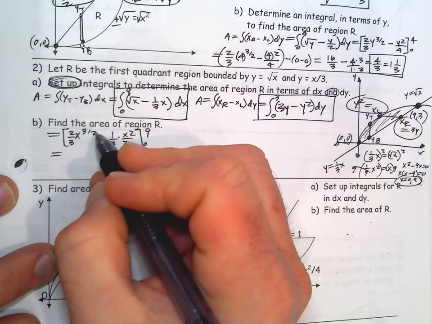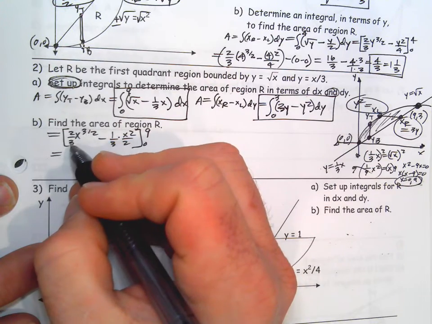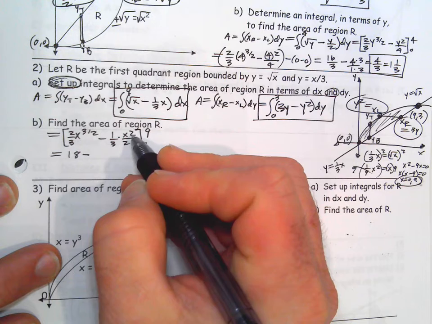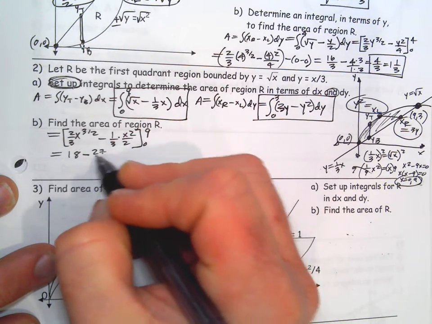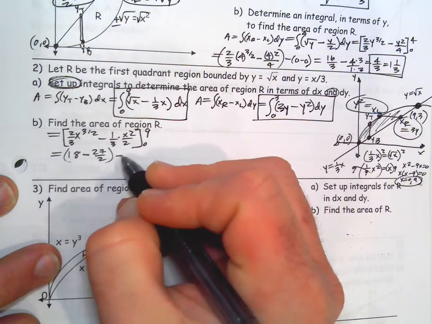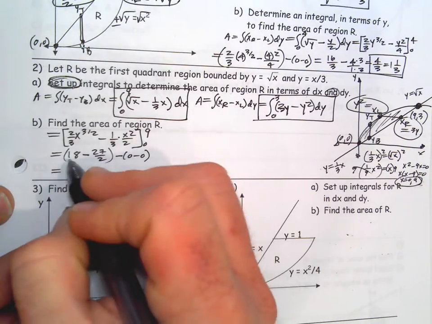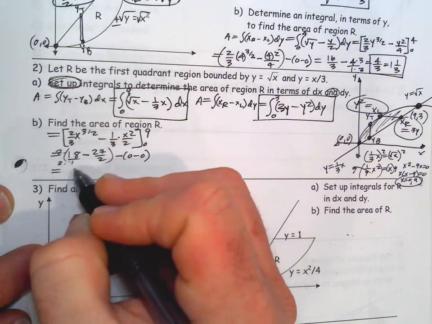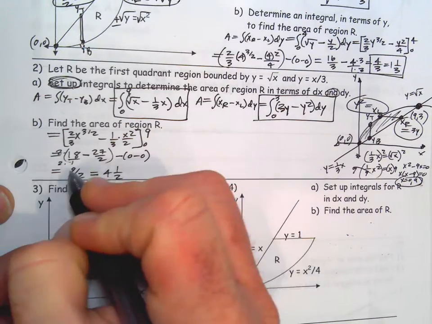Square root of 9 is 3, cubed is 27, divided by 3 is 9, times 2 is 18. Minus 81 divided by 3 is 27 over 2. You plug in 0 and you get 0. So we could do least common denominator. 36 minus 27 is 9/2, or 4 1/2.